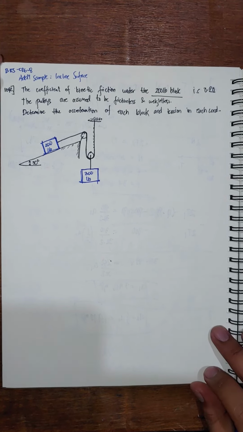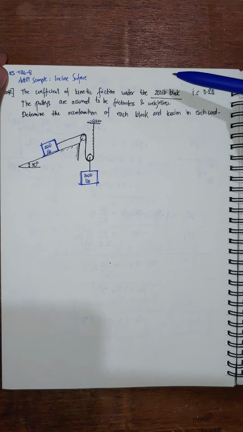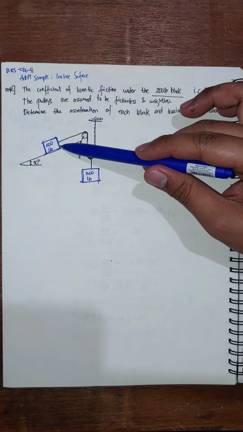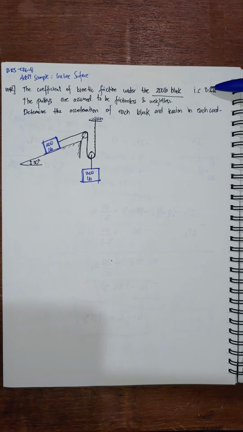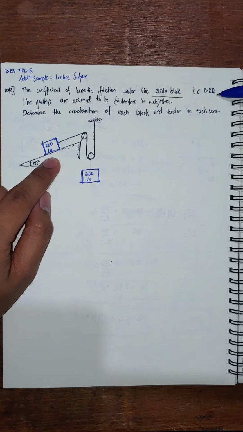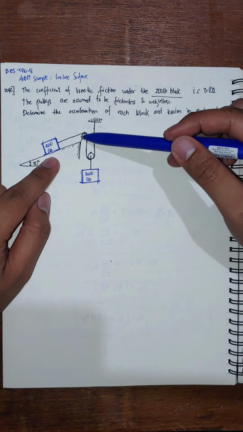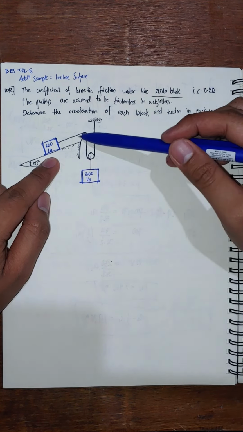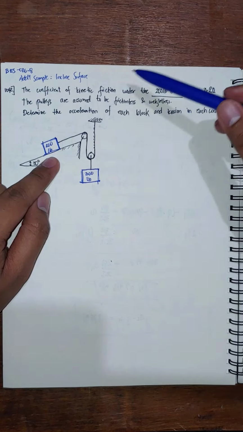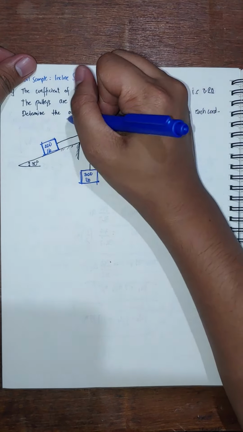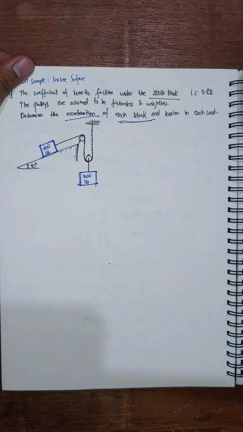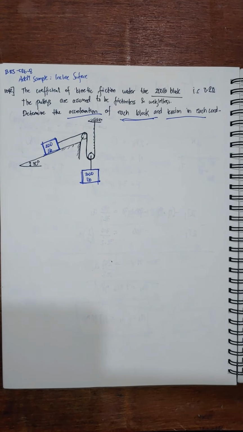So the problem is like this: the coefficient of kinetic friction under the 200-pound block. So this is the 200-pound block. The coefficient of kinetic friction between the block and the plane is 0.2. The pulleys are assumed to be frictionless, and the cable is weightless. We are asked to find the acceleration of each block and the tension in each cable.